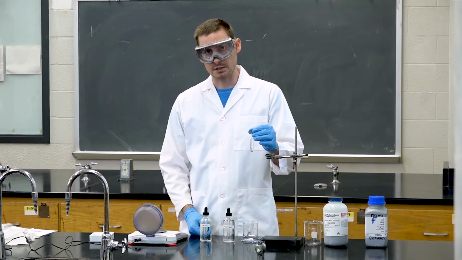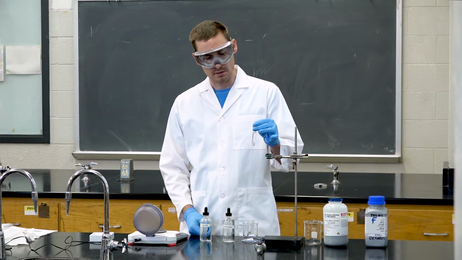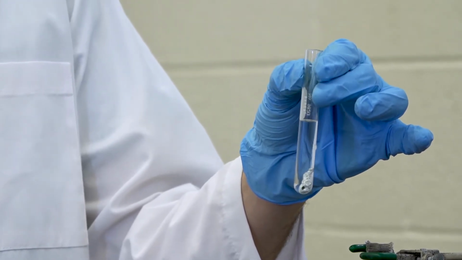So unlike the hydrogen chloride or the hydrochloric acid reaction, zinc is very stable in water, as you can see. So you can leave this for a little while and observe the reaction to see if any hydrogen is produced, but most likely none will be.